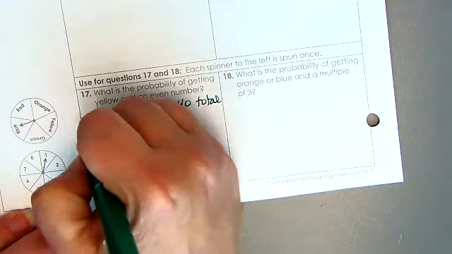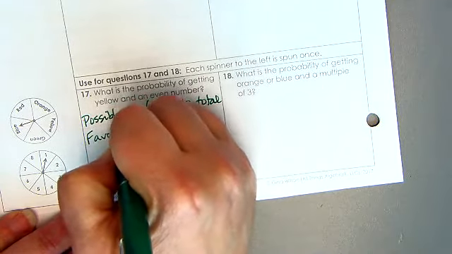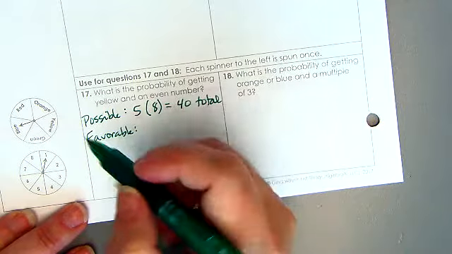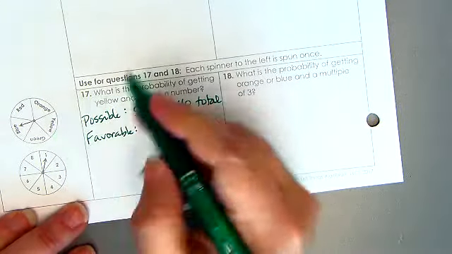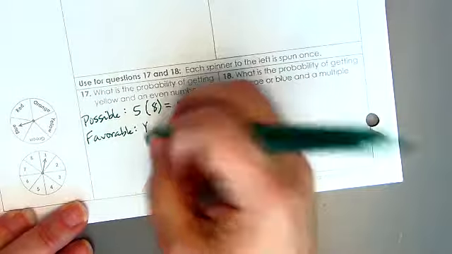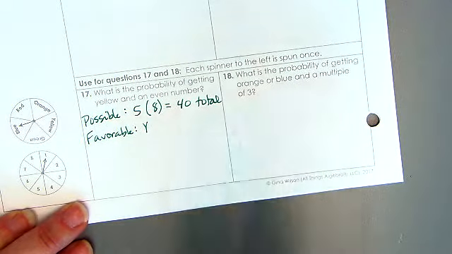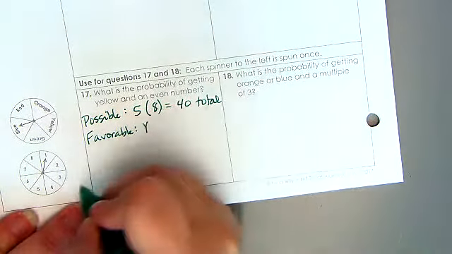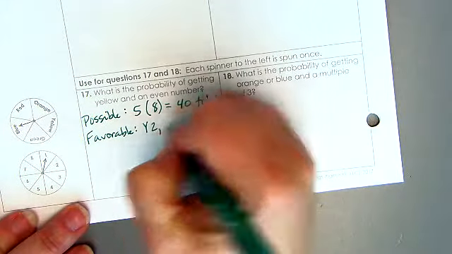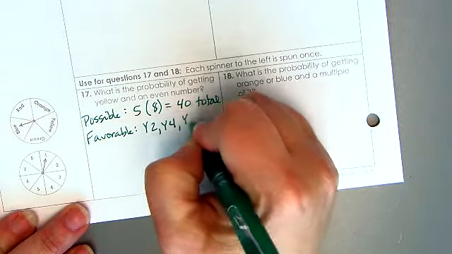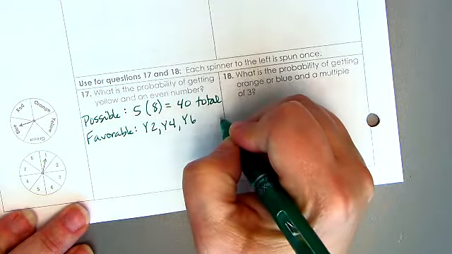So next I need to figure out my favorable outcomes. I've got to list those. So it's yellow and an even number. It's going to have to be yellow for sure in all of them. And then you're going to have yellow 2, yellow 4, and yellow 6.